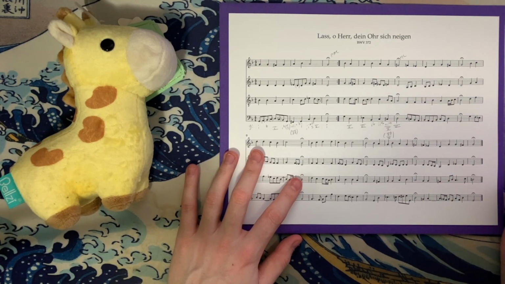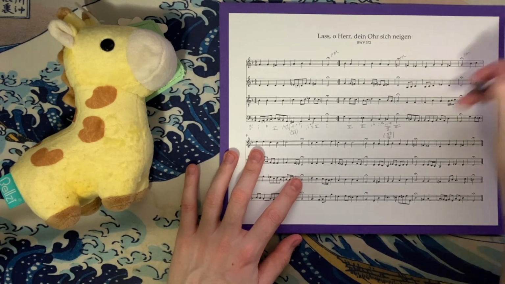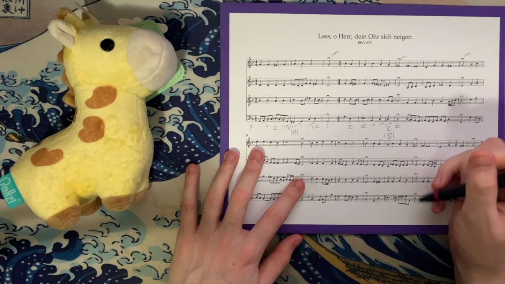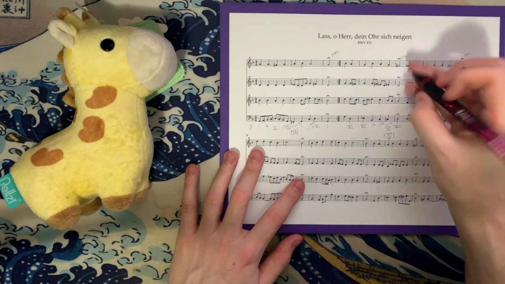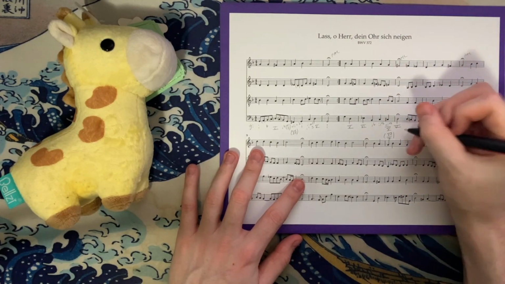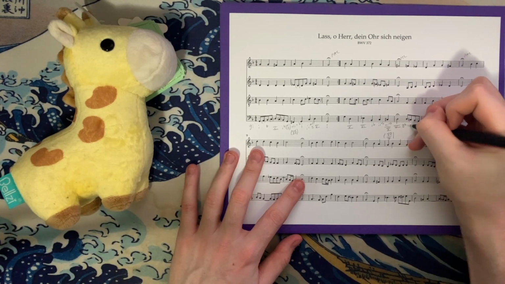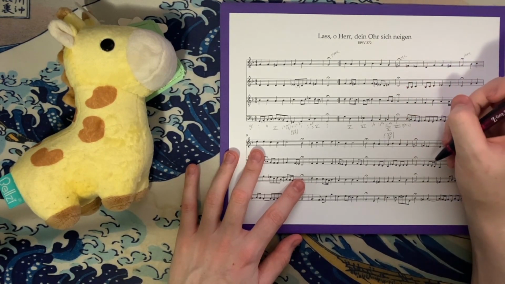Moving on to the next phrase, we have a perfect authentic cadence in the key of G minor again, but we do start the phrase off in the key of B flat, and I feel like that's significant because we start off with a D minor chord, which is in direct contrast to the D major chord we have on the beat before. D minor is our 3 chord, D, F, A, and F.